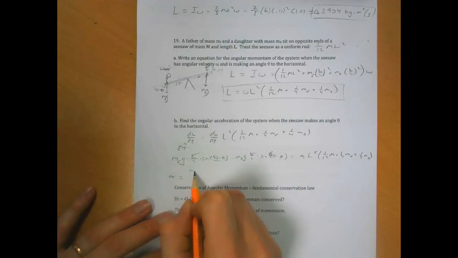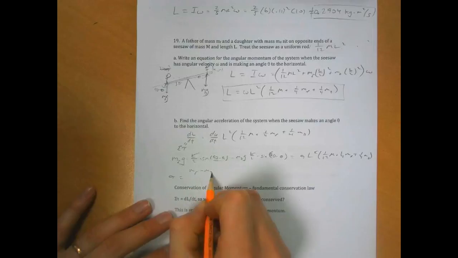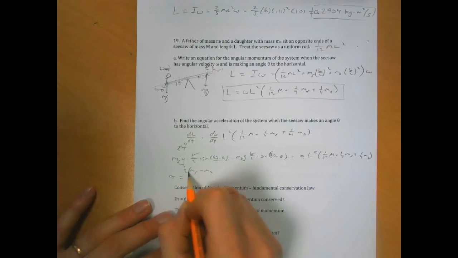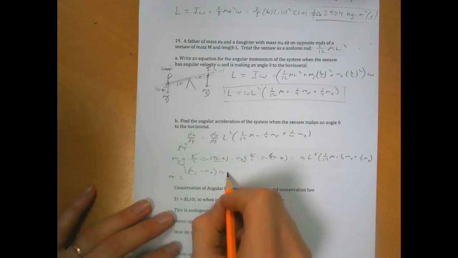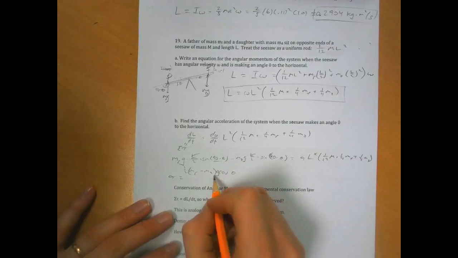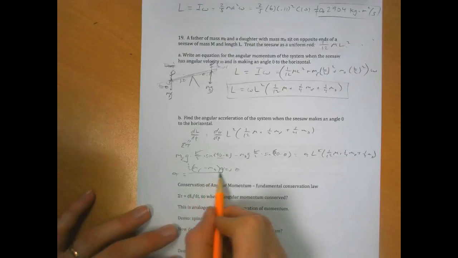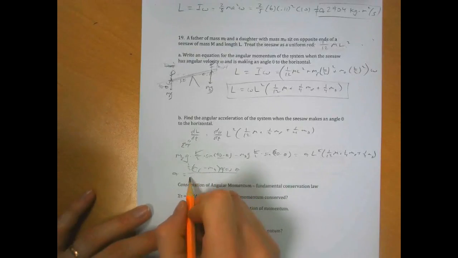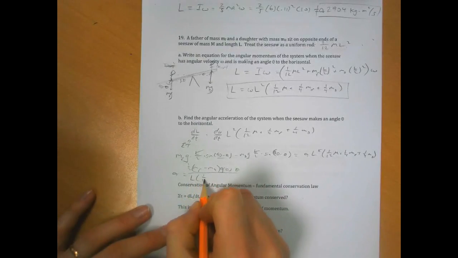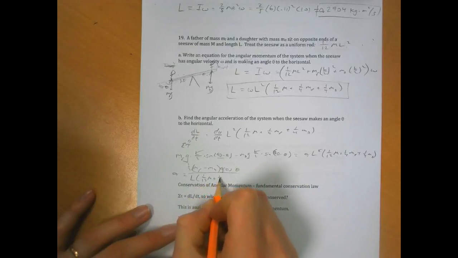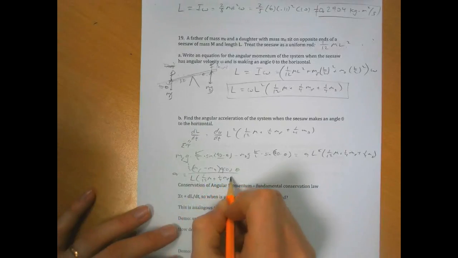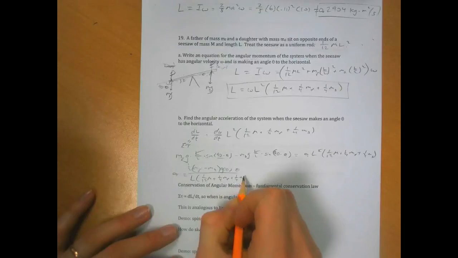So we have the mass of the father minus the mass of the daughter, 1/2 g cosine theta, and then that's all over L times 1/12 M plus 1/4 mass of father plus 1/4 mass of daughter.